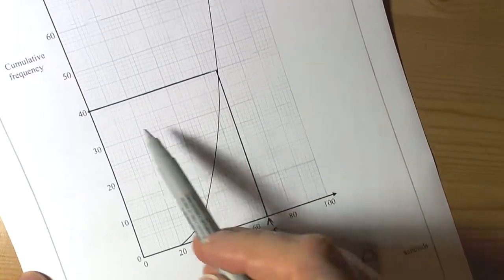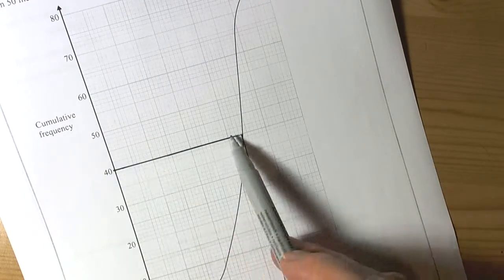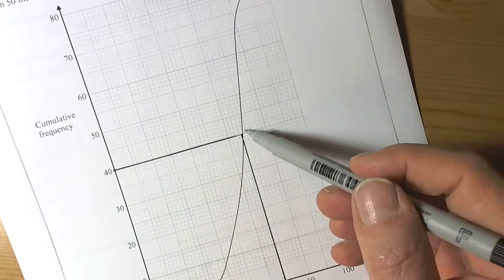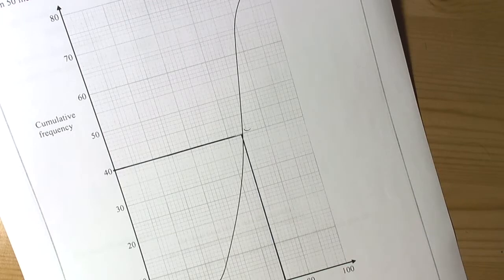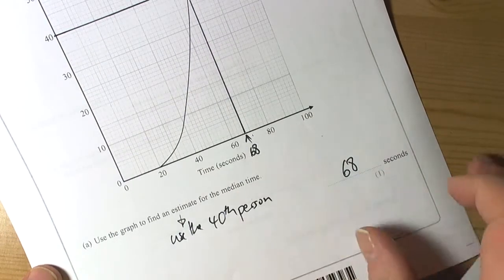So again, it's about finding the middle of the total, which was 80, half of that is 40. Come across the graph and then read down, and that's going to give you 68 seconds for the median time. So 68 seconds was the median.